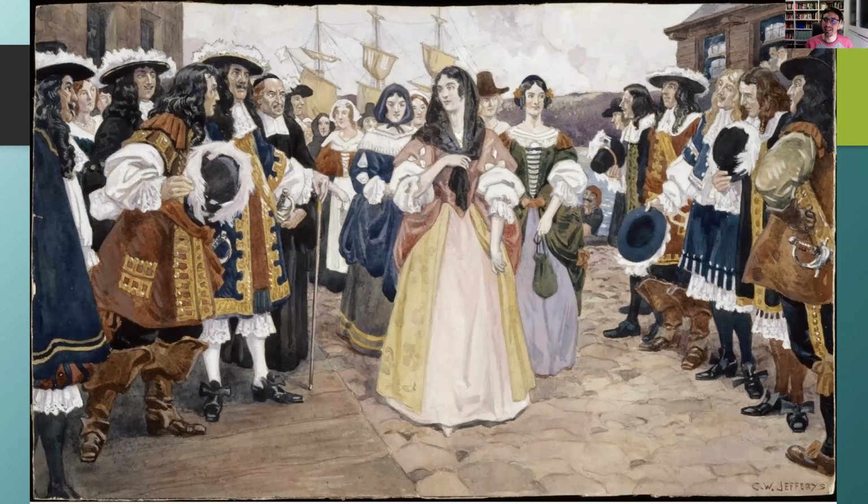In fact, these women are the ancestors of about a third of the population of Quebecois today. So they had a profound impact on the composition of the population of Canada.